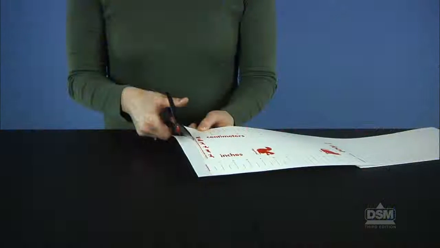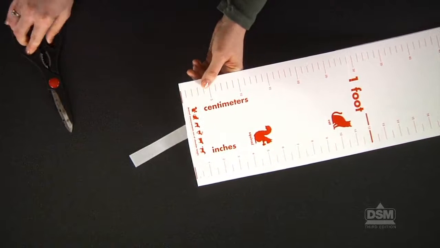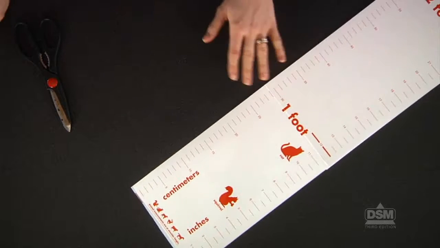Next, assemble the growth chart. Cut or fold the bottom segment of the chart so that the zero line is at the foot of the chart and can rest on the floor when posted.